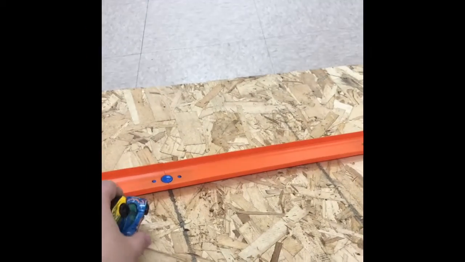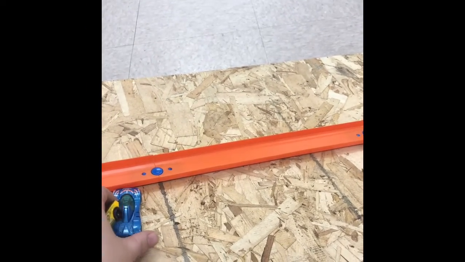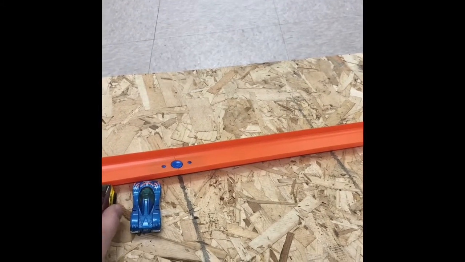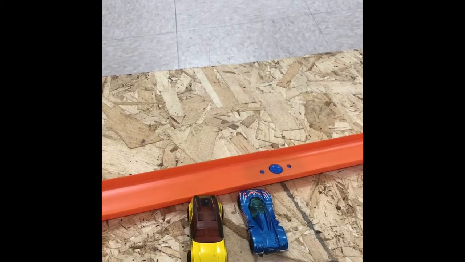So I've decided that the variable I'm going to change is the type of car I'm using. So I'm going to do this experiment one time with the blue car. I'm going to do 3 trials with the blue car, and then 3 more trials with the yellow car for my test 2. And what I'm going to be doing is I set up a track here.